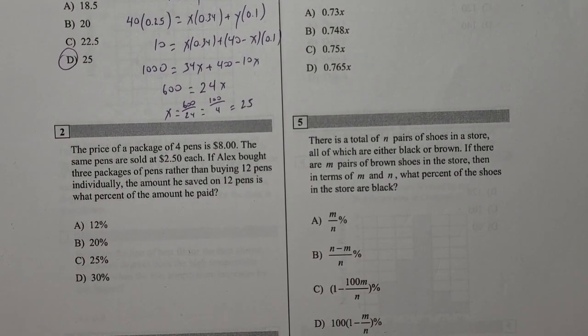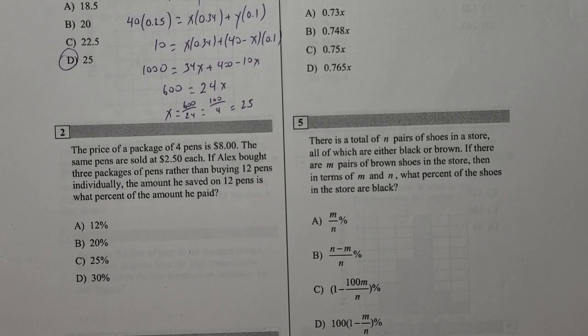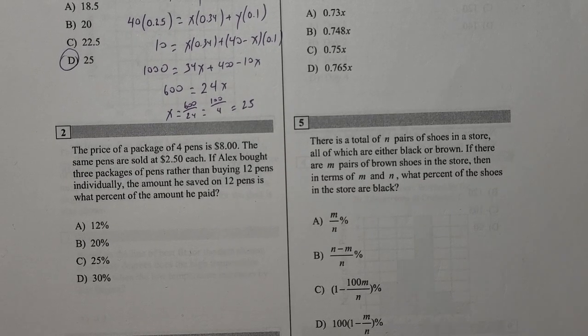Number 2, the price of a package of 4 pens is $8. The same pens are sold at $2.50 each. If Alex bought 3 packages of pens rather than buying 12 pens individually, the amount he saved on 12 pens is what percent of the amount he paid? So how do we set this one up?